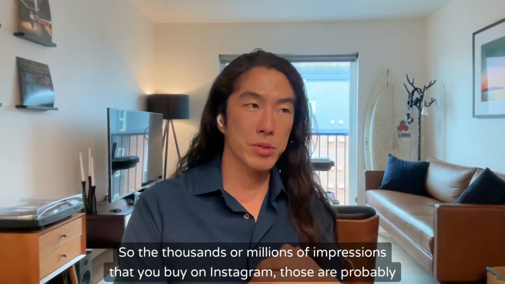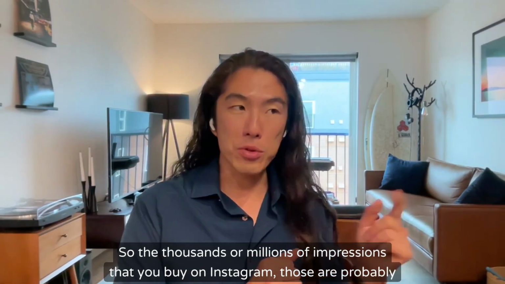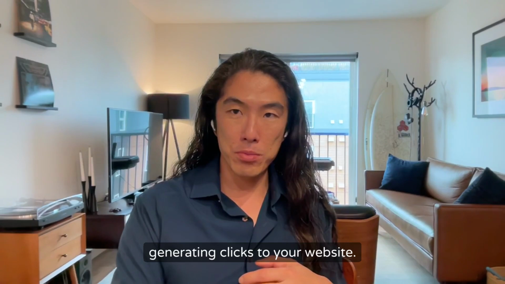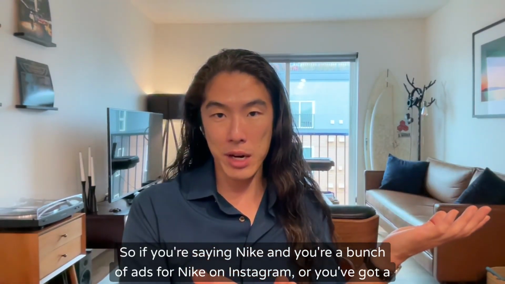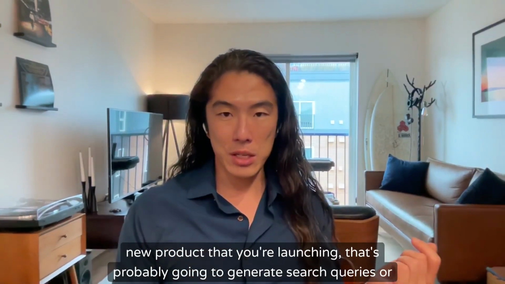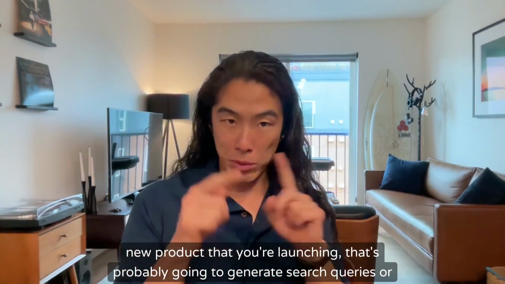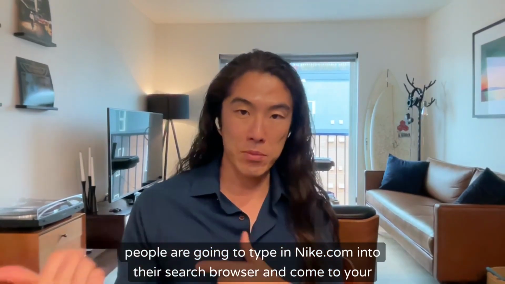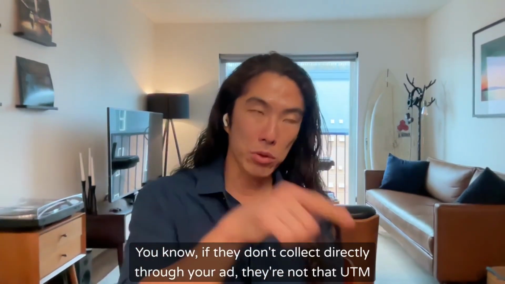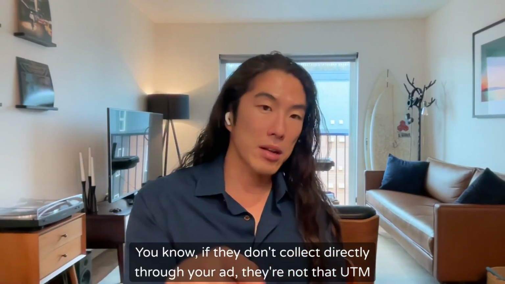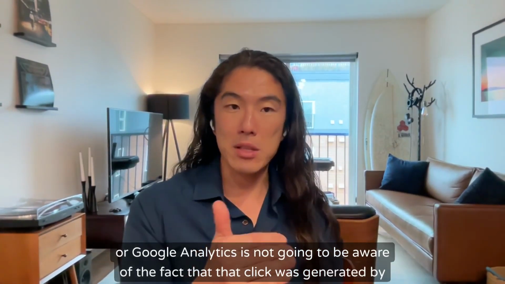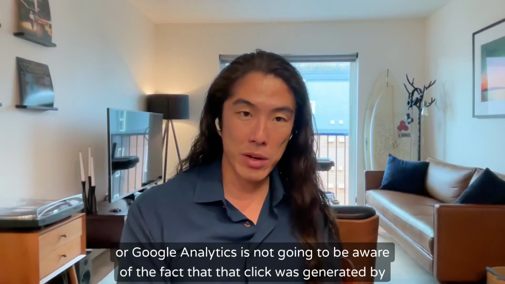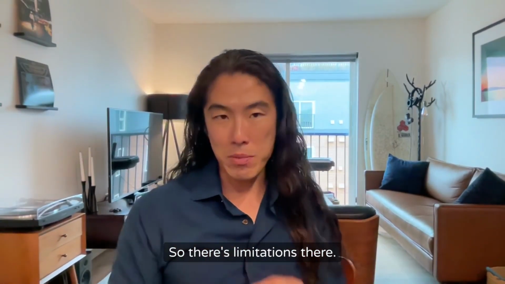The thousands or millions of impressions that you buy on Instagram are probably generating clicks to your website. So if you're, say, Nike and you're running a bunch of ads on Instagram, or you've got a new product that you're launching, that's probably going to generate search queries, or people are going to type Nike.com into their browser and come to your website. If they don't click directly through your ad, that UTM tracking is not going to make it into their click stream. Therefore, Google Analytics is not going to be aware of the fact that that click was generated by a particular ad. So there are limitations there.